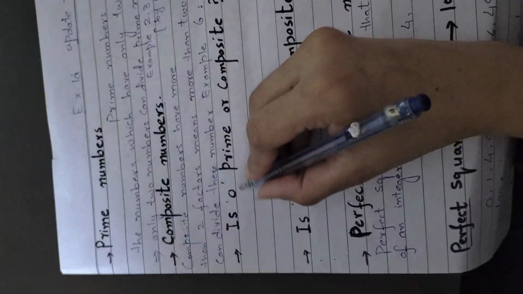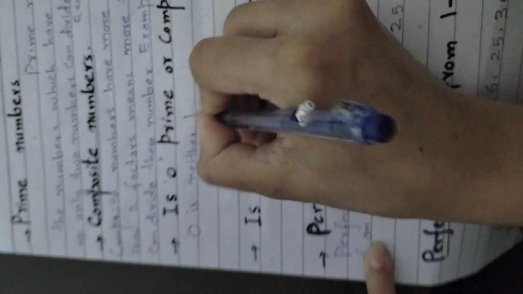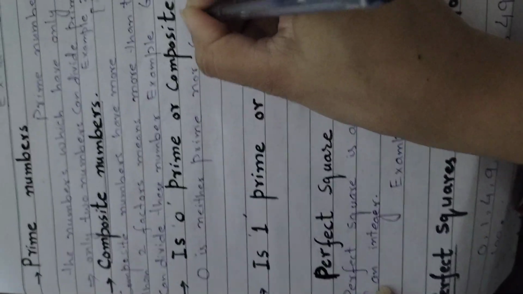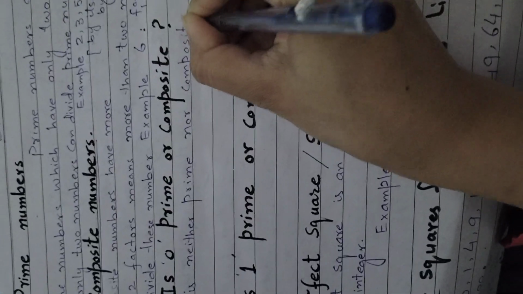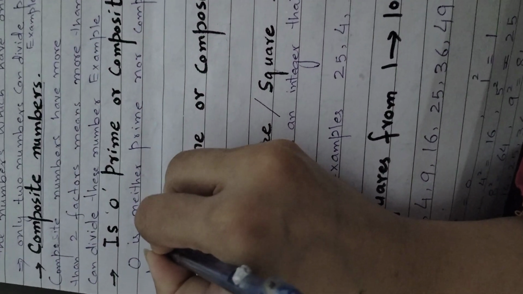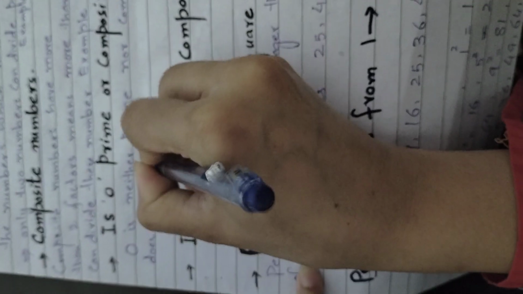So there is a question many times: is 0 prime or composite? 0 is neither prime nor composite because it does not fulfill the condition of prime numbers or composite numbers.